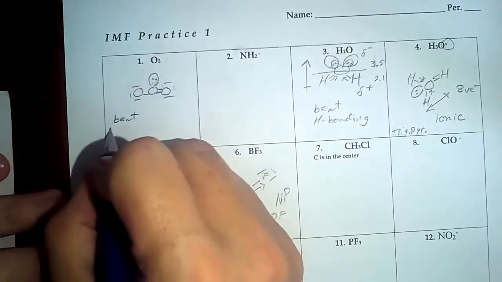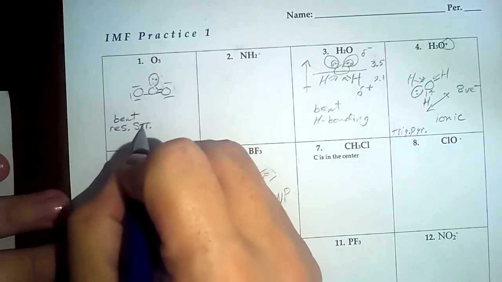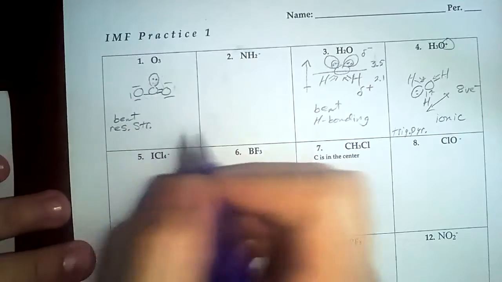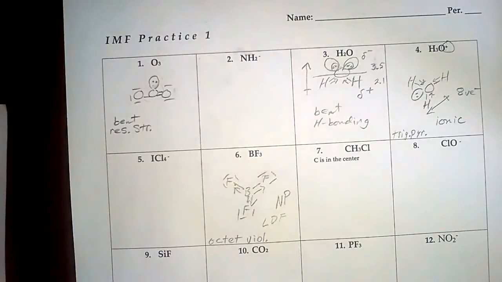It is a resonance structure though, isn't it? Because it borrowed equally in multiple directions. Resonance structure. And is it an octet violation? No, it's not after I finish the resonance structure part. Okay, so that's all the old stuff.